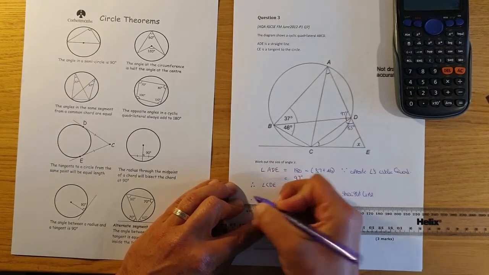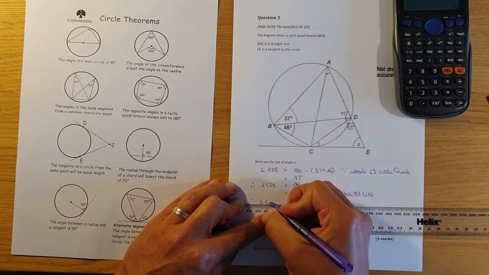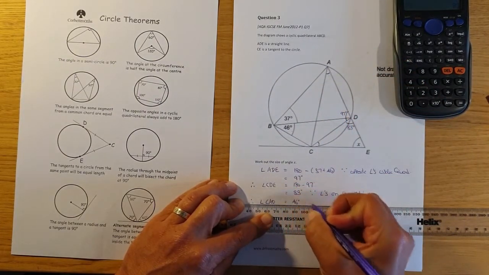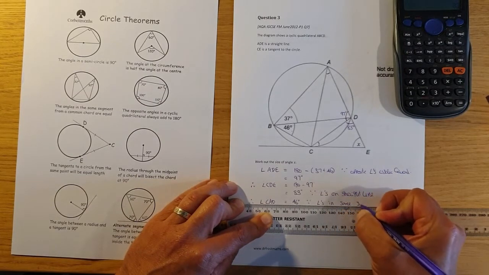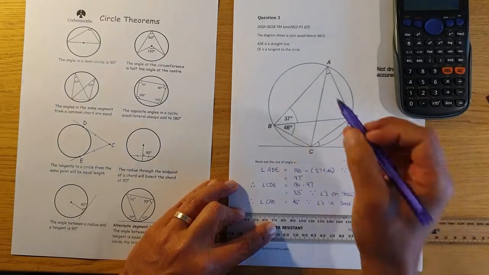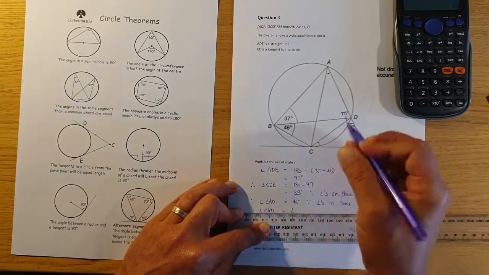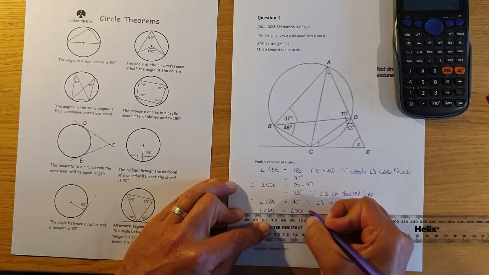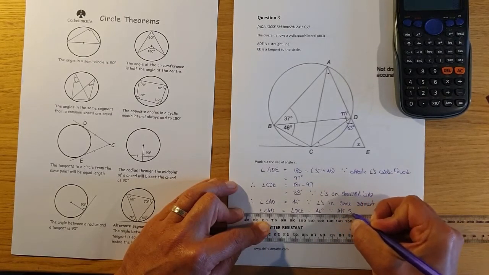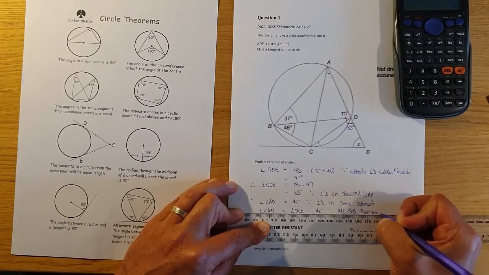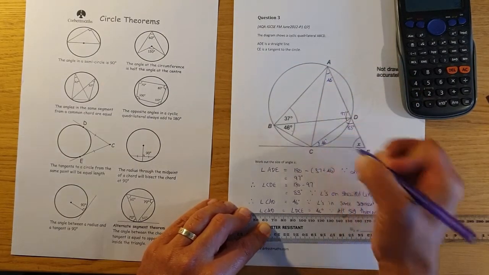Therefore, I'm going to write this one down first. CAD equals 46 degrees because angles in same segment. Brilliant. Next, I need to write that this angle is the same as this angle. So, angle CAD equals angle DCE equals 46 degrees because alternate segment theorem. So I can write these on my diagram. That's 46. That's also 46. Doesn't look it, but it is apparently.